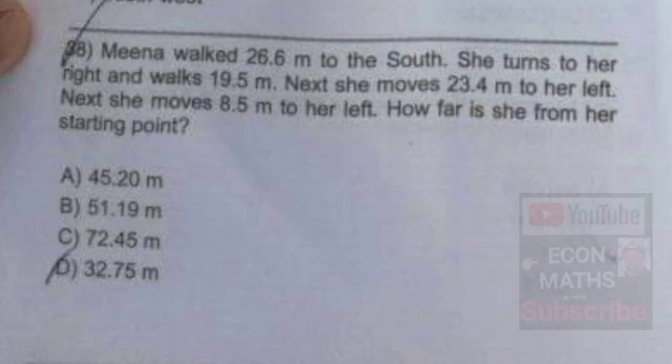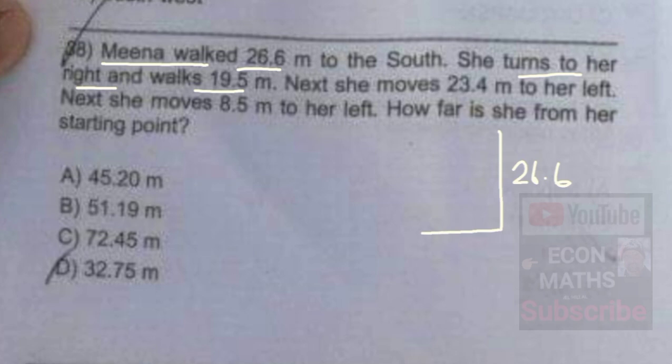Next question is Meena walked 26.6 kilometers to south. So let us say Meena is here and she walked 26.6 kilometers to south. She turns her right and walks 19.5 meters. So at this point she turns 19.5.